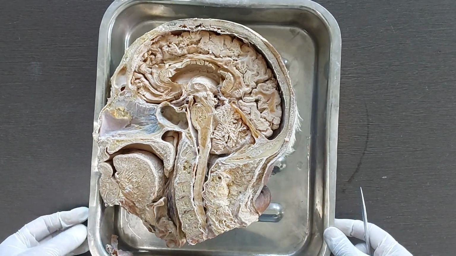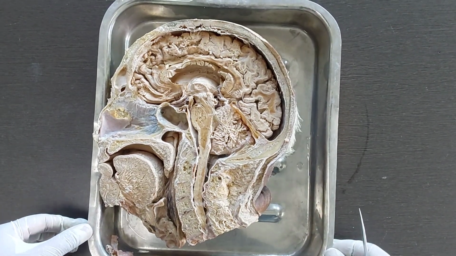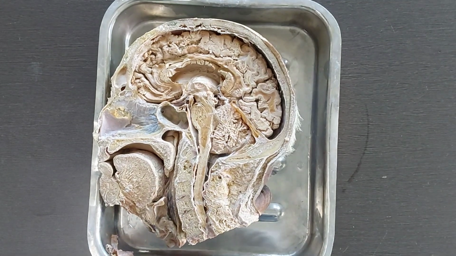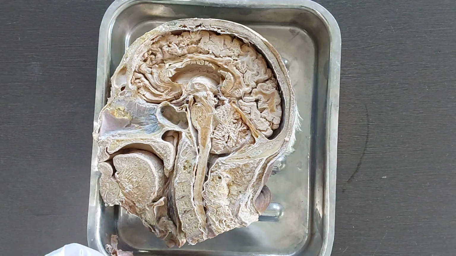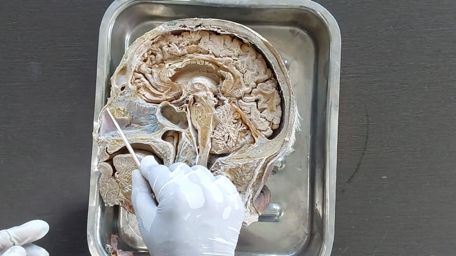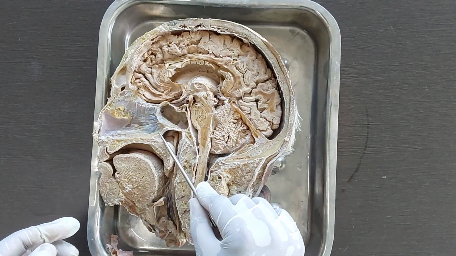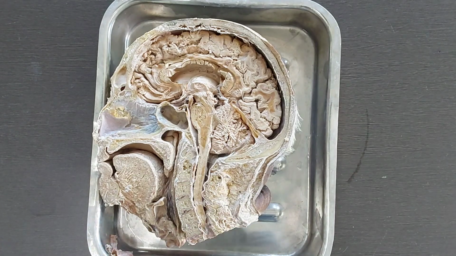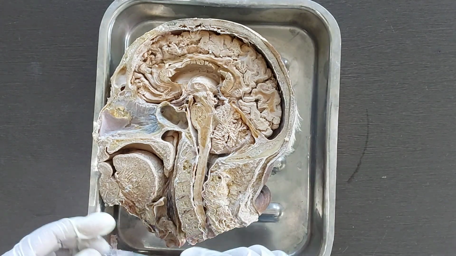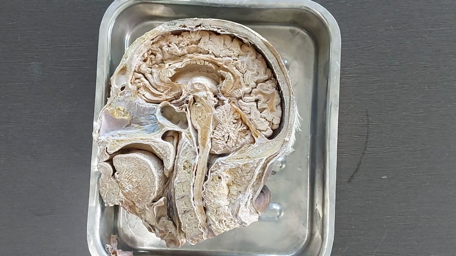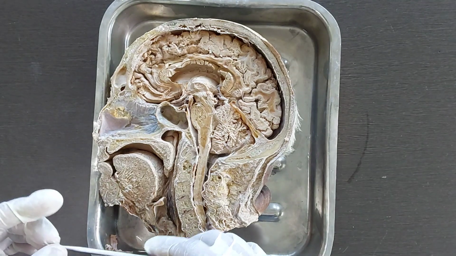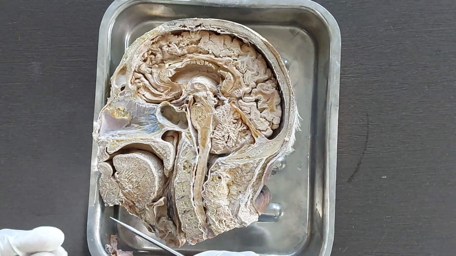So here you are seeing the sagittal section of the head and neck. Today in this video, we will learn the nasal septum and lateral wall of nose. So here you are seeing the nasal septum. It is a median osseo-cartilaginous septum separating the two nasal cavities. It is formed by bone and cartilage.